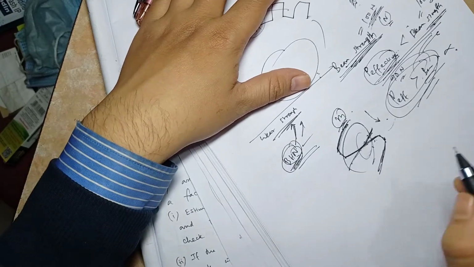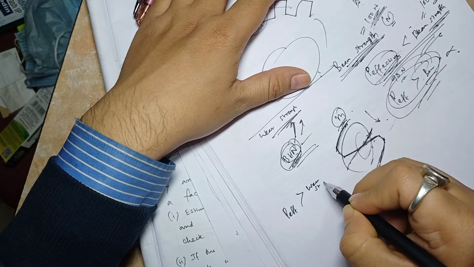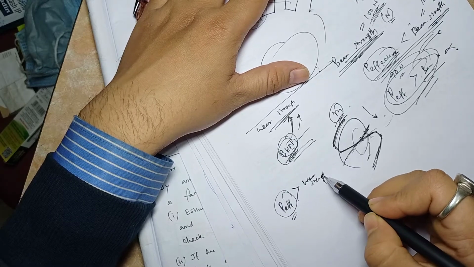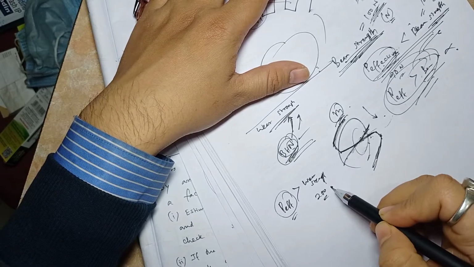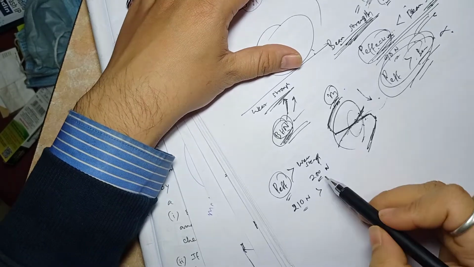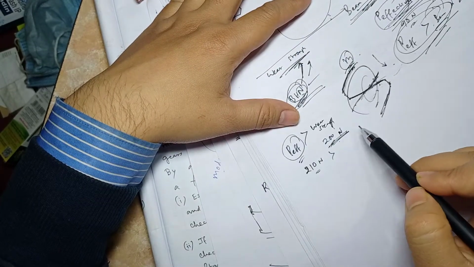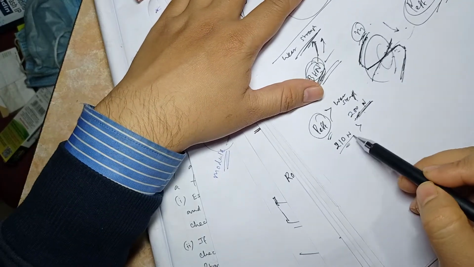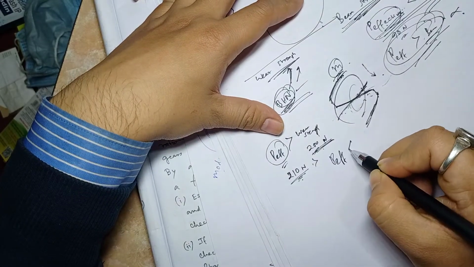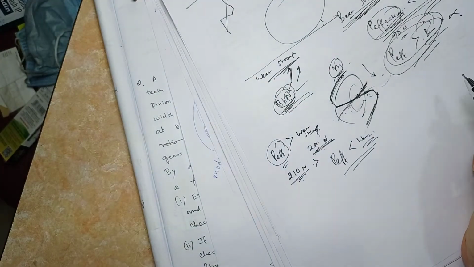Now again, if P effective load is greater than wear strength, that means your applied load can wear it off. Suppose your wear strength is, let's say, 200 Newton, but your applied load is 210 Newton. This means your gear will remain intact up to 200 Newton, and after that it will wear off. Your applied load is more than 200, so this will definitely wear off. So here also P effective should be less than wear strength. This is something you have to take care of.